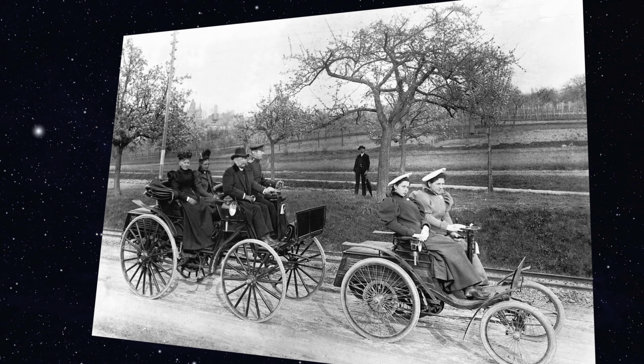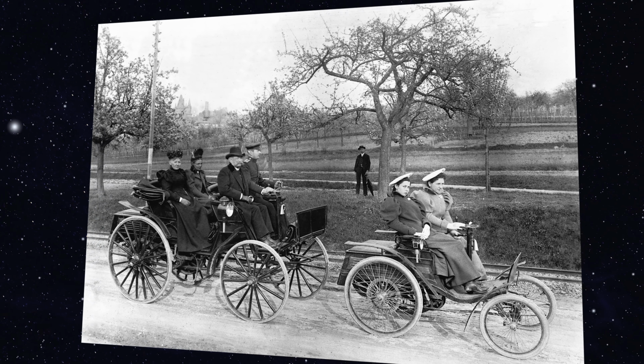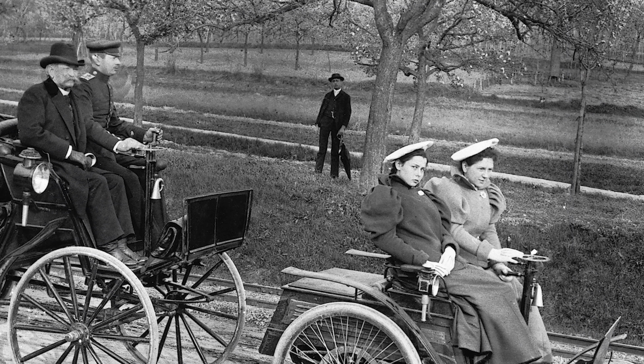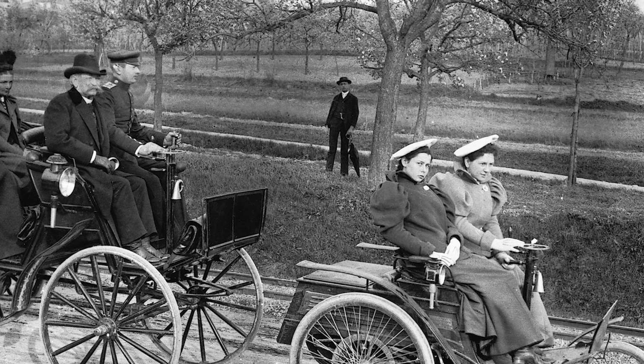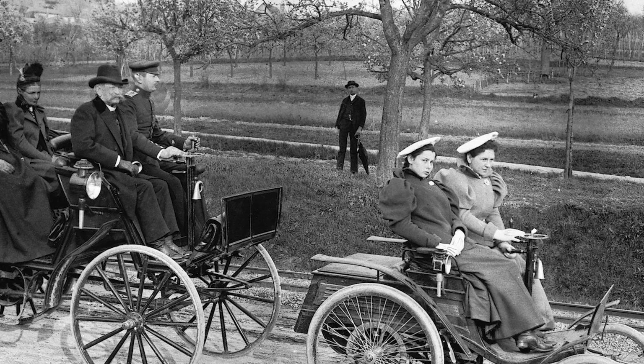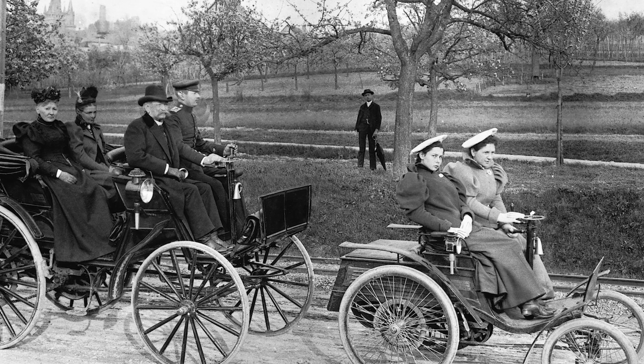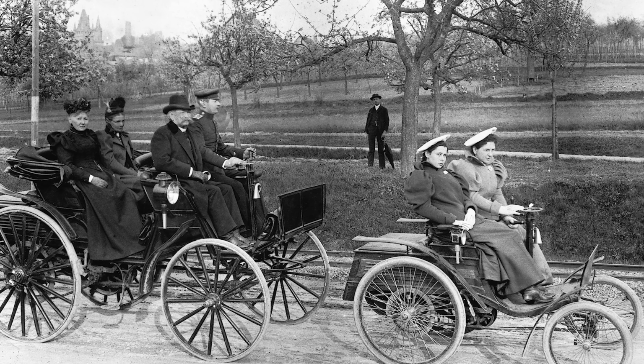Benz Velo automobiles move along a dirt road in 1895, representing an early milestone in the history of Mercedes-Benz. The design of the motorized carriages with thin-spoked wheels shows the technological shift from animal power to internal combustion engines in Europe.